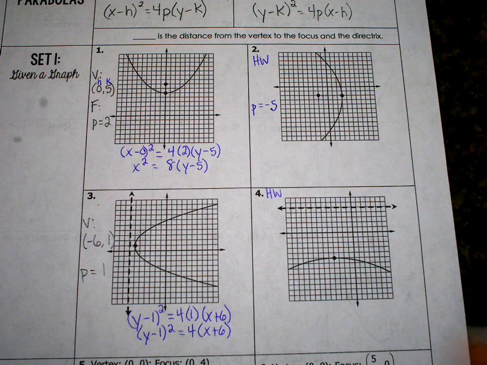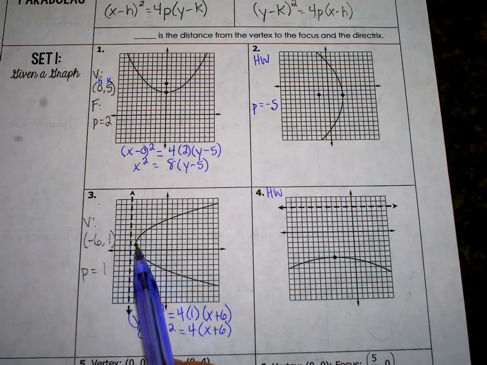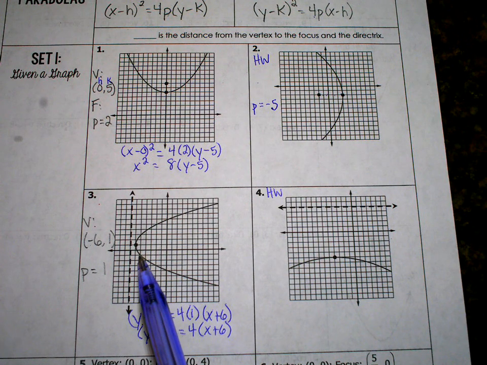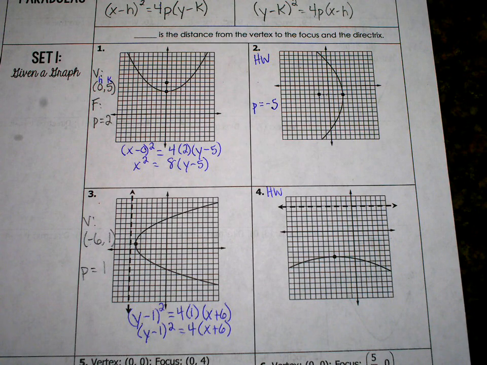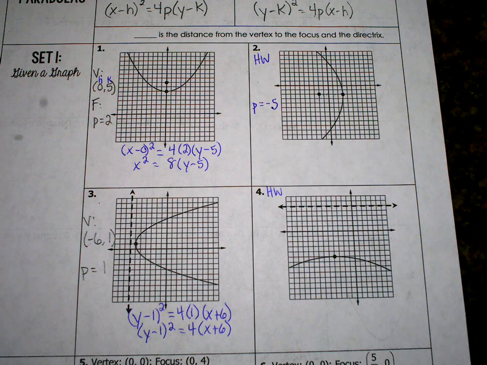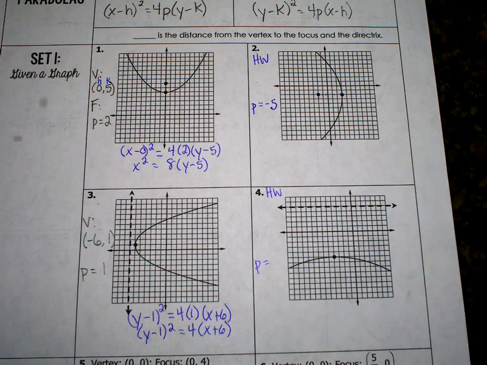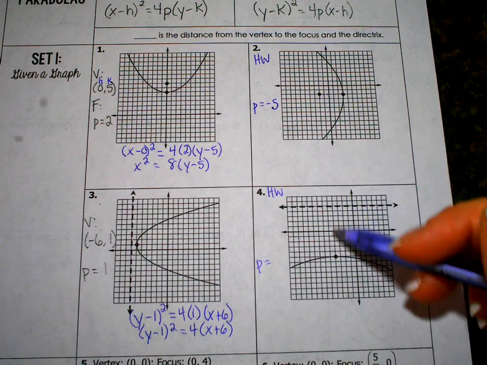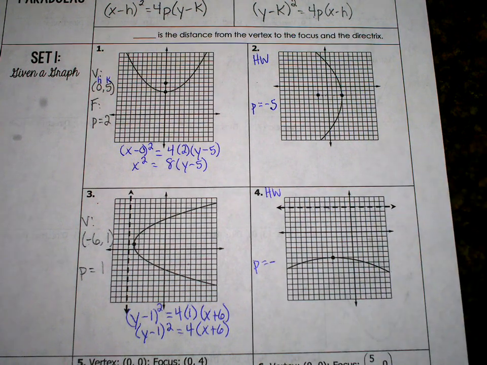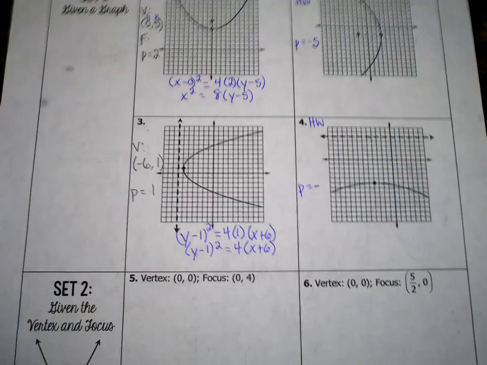From the directrix to the vertex, I went 1 to the right. So you're basically starting with the furthest thing. This time the directrix was the furthest thing, so that's why it's a positive 1. But keep in mind, this one's going to be a negative 5. What's number 4 going to be? From my directrix, I'm going downward. It's going to be a negative something, and you have to count. Those are some things to keep in mind.